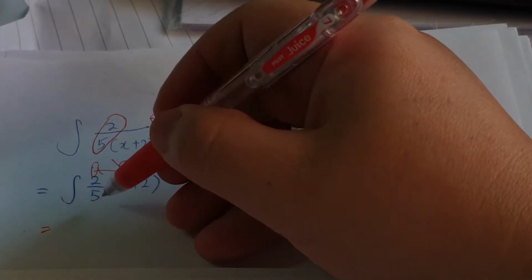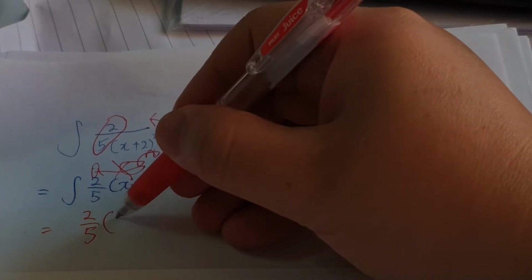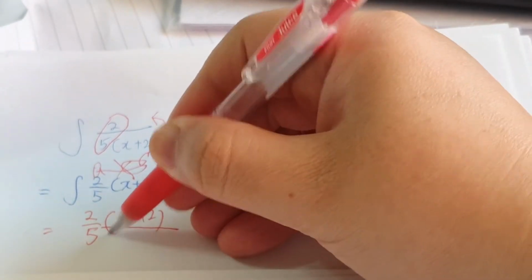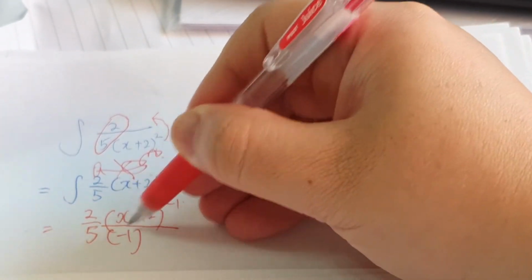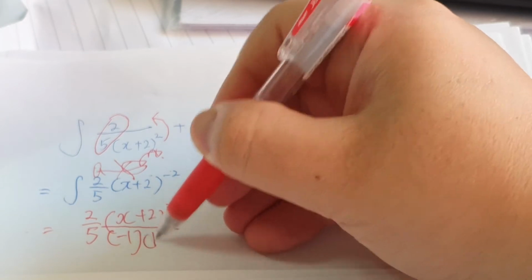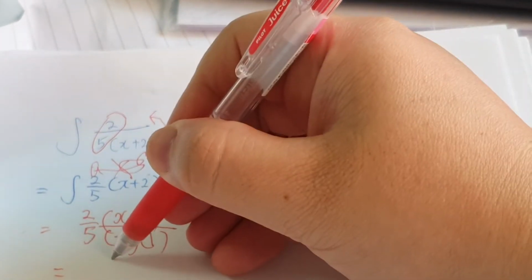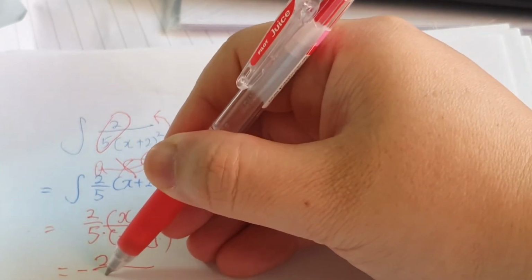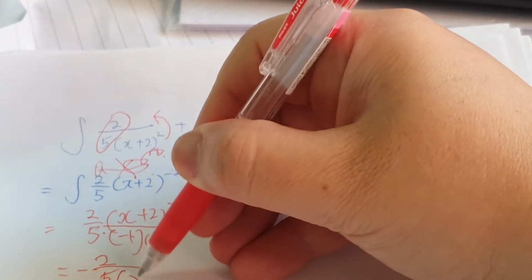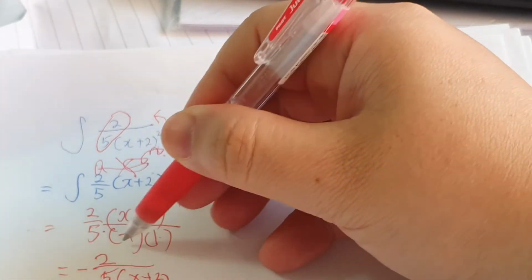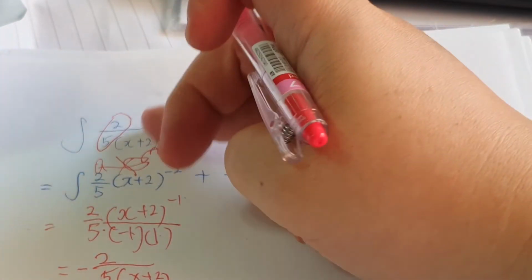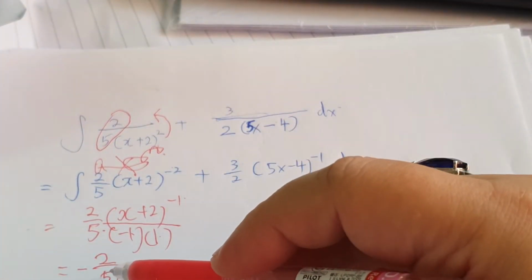Meaning to say, I can get this constant, just leave it. So power plus 1, that would be this. Then divided by the new power, that's minus 1. Then you differentiate the bracket, get 1. Then you simplify here, which will give you 2. You just press the calculator, you will get 2 over 5, then this will be x plus 2. So this is what you need to present as your final answer for this particular part here. So this is the so-called simplest form already.